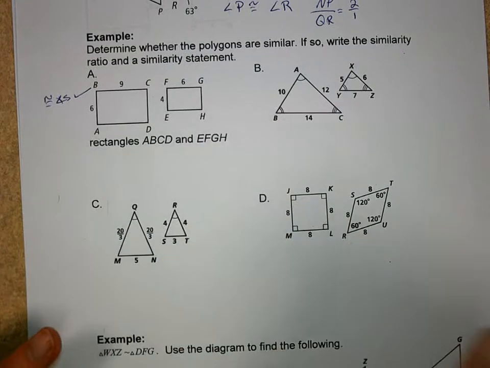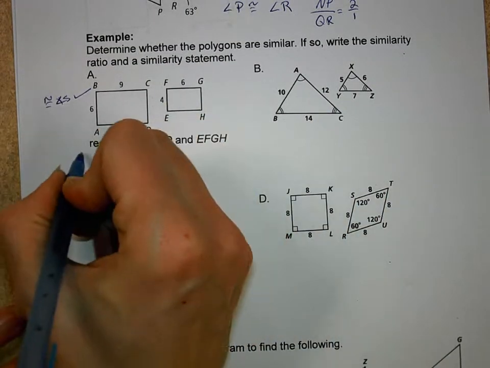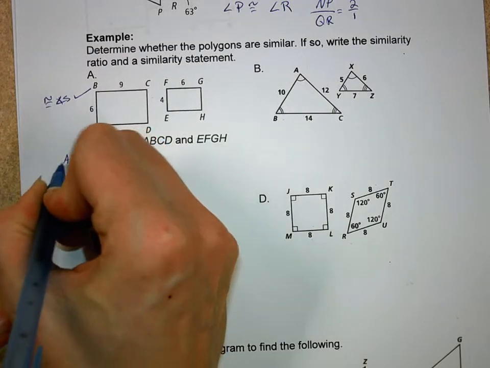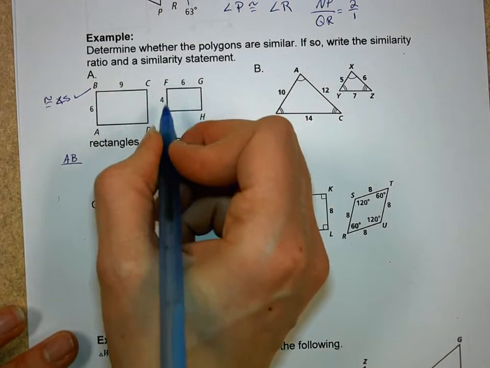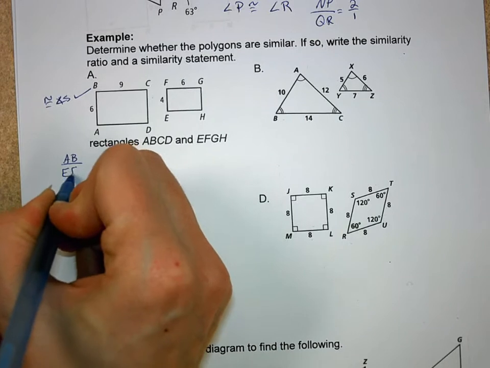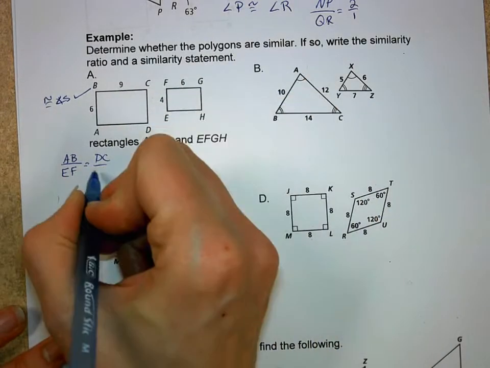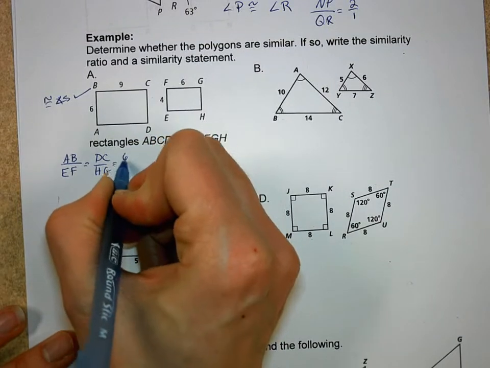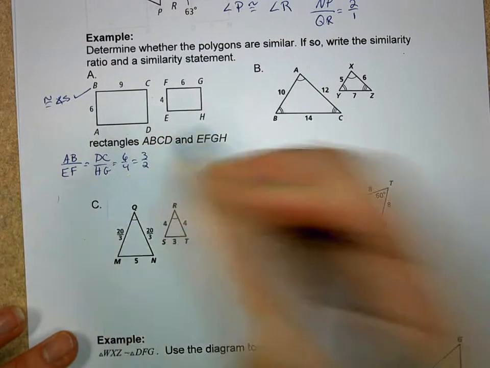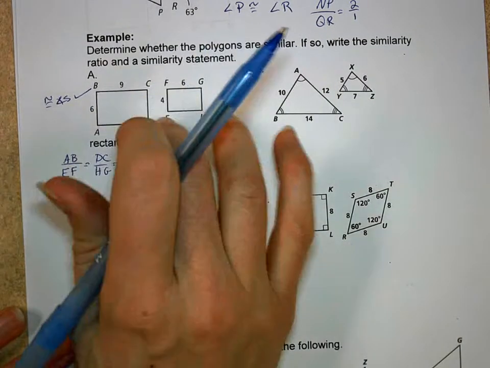So the cool thing, since it's a rectangle, I don't have to do 4 of these. I only have to do 2 pairs of these. But I do know that AB is to EF. It's the same thing as DC is going to be to HG. And that's 6 to 4, which gives me 3 to 2. All right? So that's going from the larger one to the smaller one.